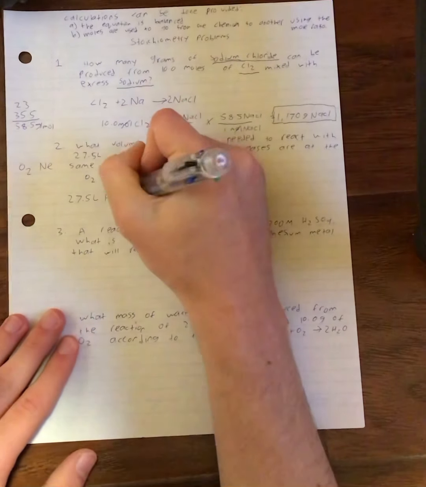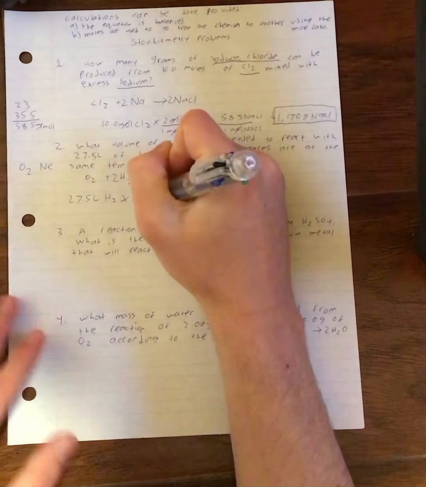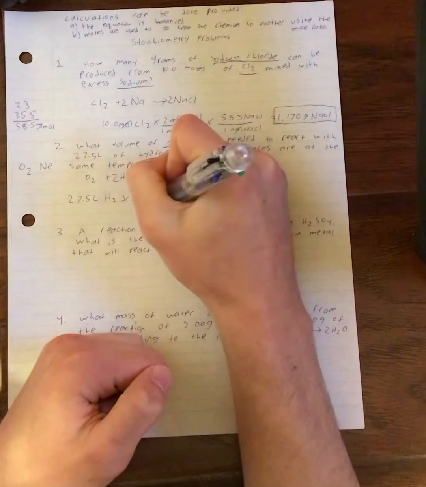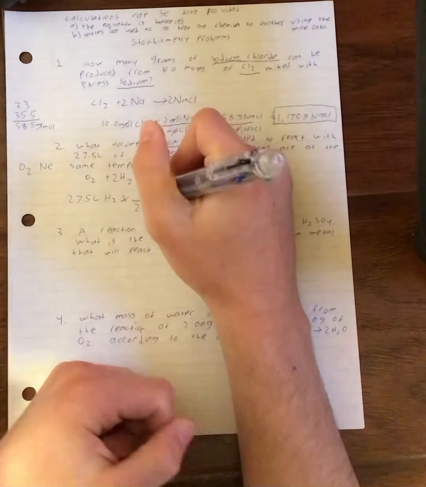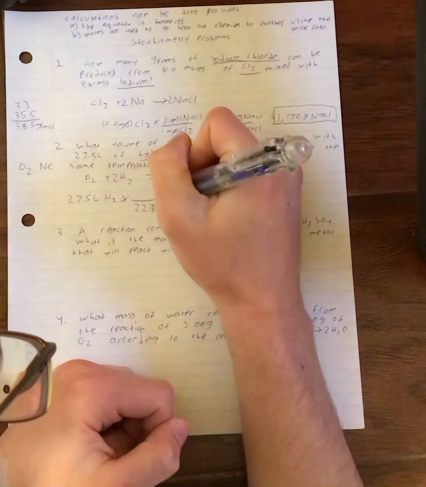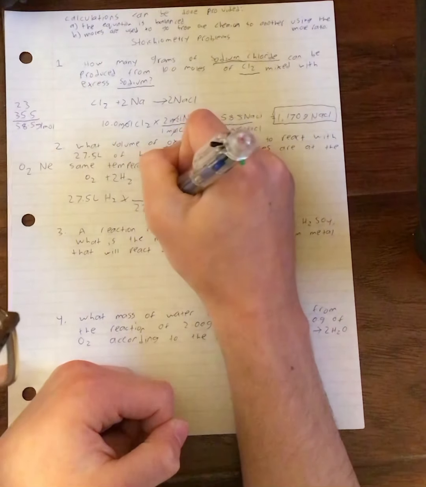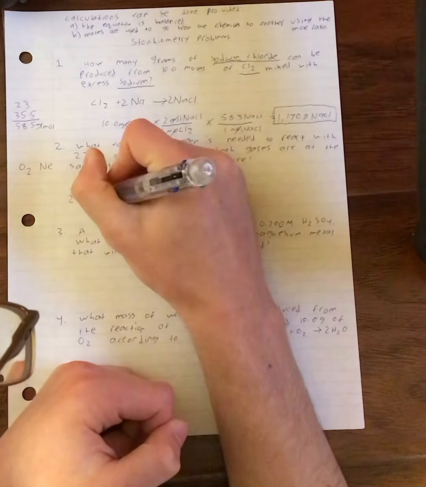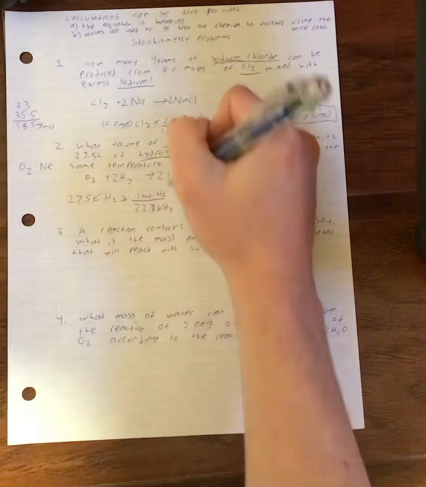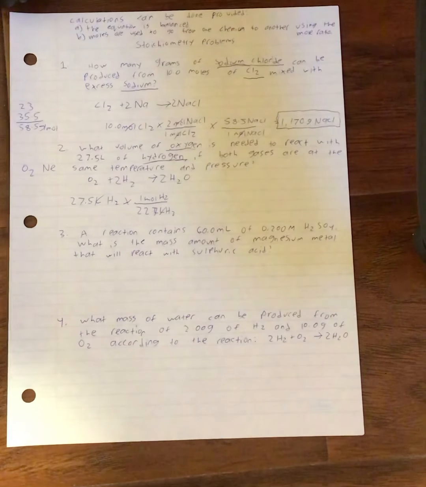Now we can convert this to moles of hydrogen. We know 22.7 liters of H2 is 1 mole of H2. Those units will cancel out, and that'll give us moles of hydrogen.